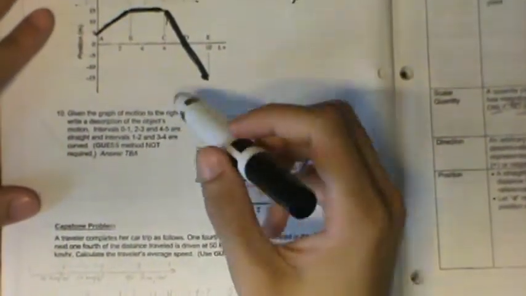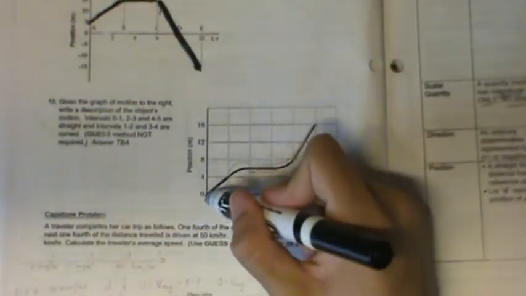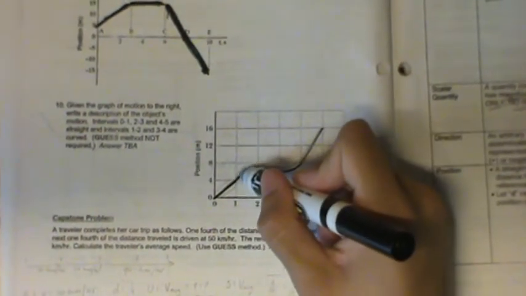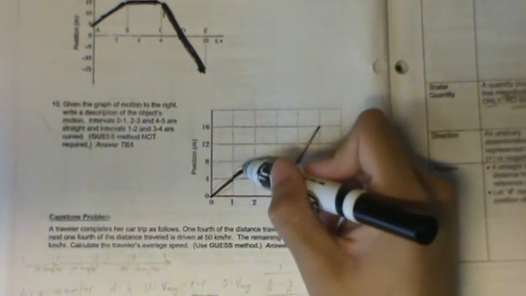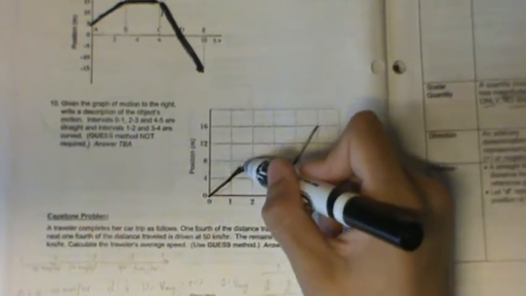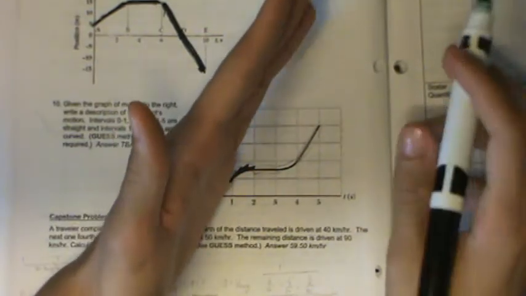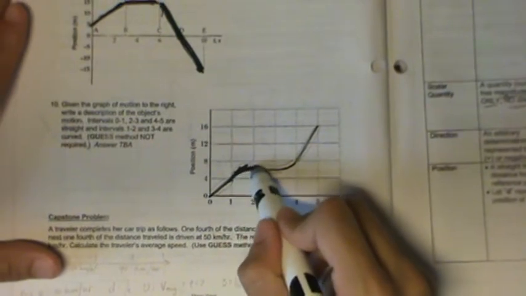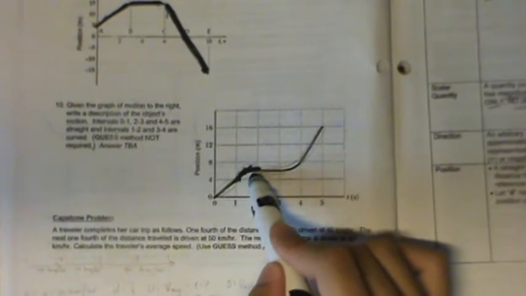is asking to describe the object's motion yet again. So from interval 0 to 1, again, it is a straight line with a constant velocity. From 1 to 2, it is curving. However, it is curving in a manner that the slopes are getting less and less steep. So if you put tangent lines along that curve, the slopes will get less and less steep. So its velocity is decreasing. It's still moving away from the reference point because you can see the displacement still getting bigger, but the velocities are slowing down.